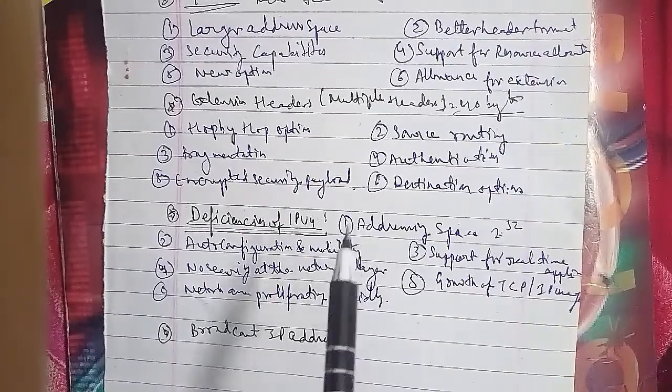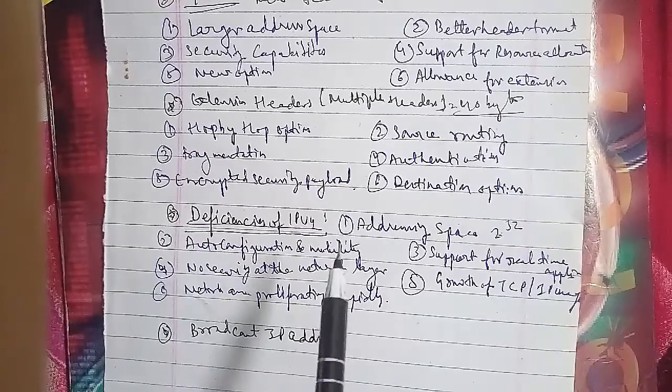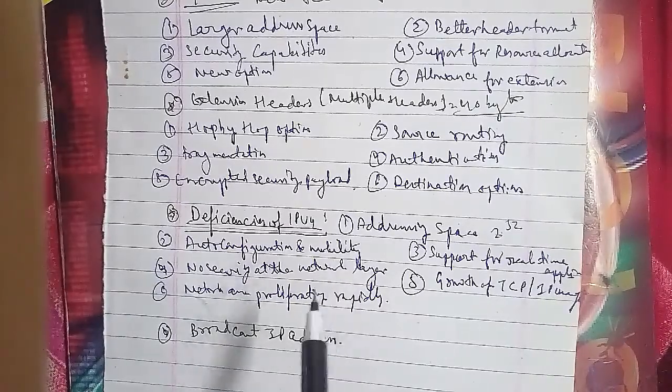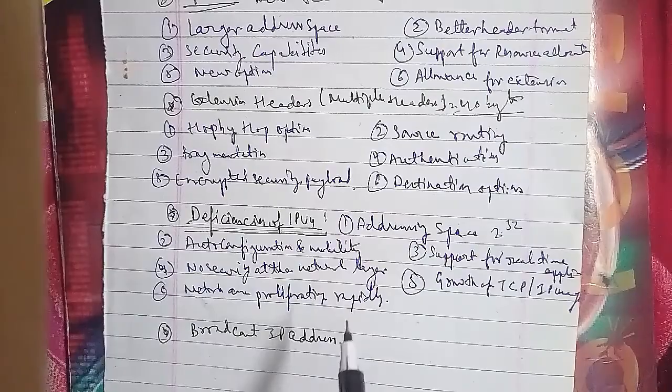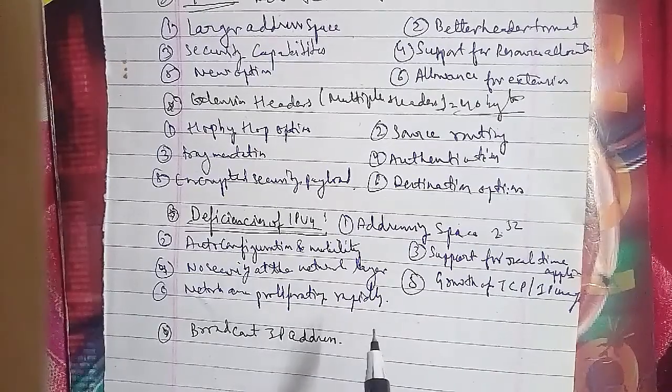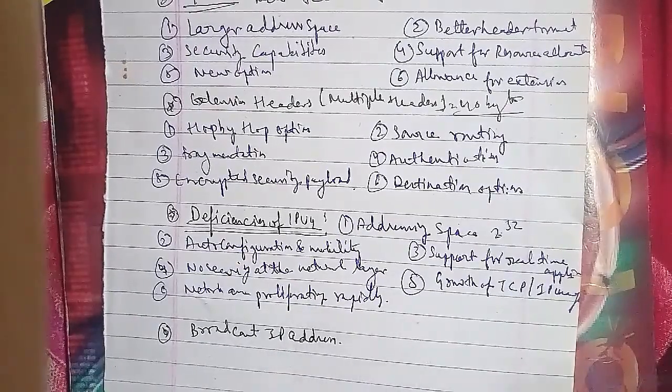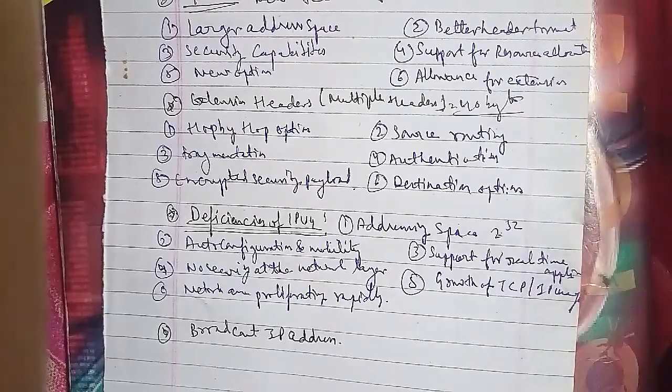For the same case, we have a question: give the subnet address for the IP address 180.25.21.172 with the subnet mask 255.255.192.0. What is the subnet address? It has been asked for 2 marks. So let's go ahead.